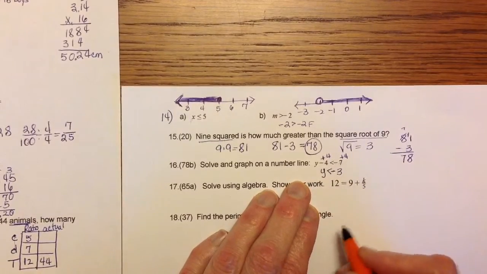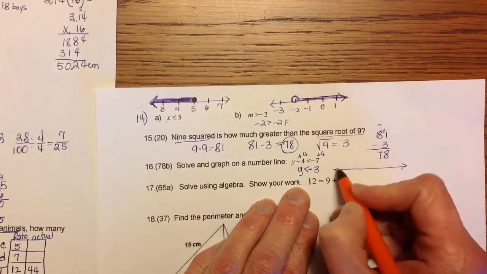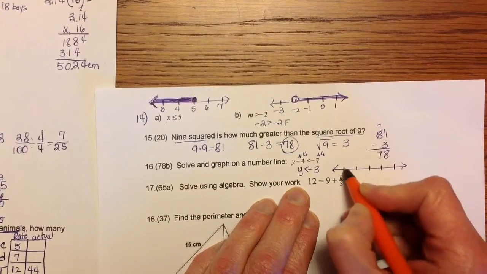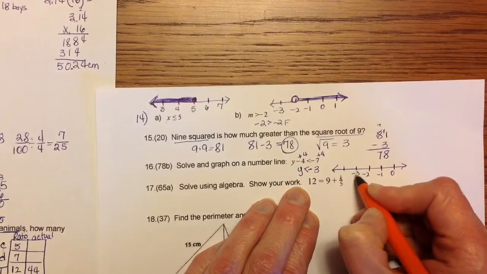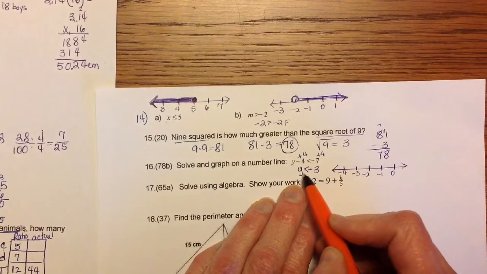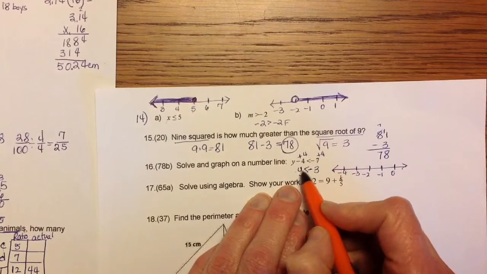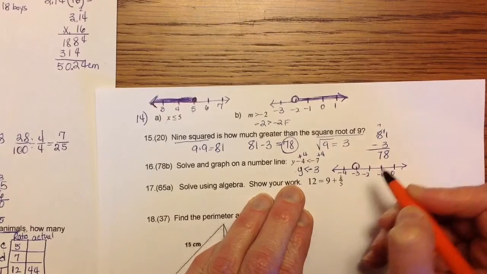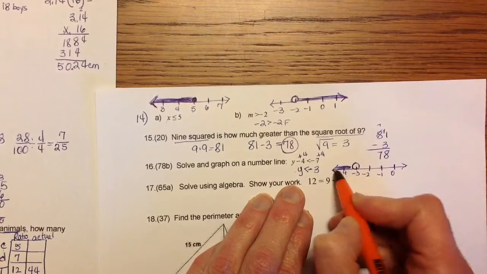Now if we're going to graph that, we need a -3, so I'm going to do 0, -1, -2, -3, -4. And I have -3. We're going to start with -3. And is -3 less than -3? That's false. So we show that by not shading it. And the true numbers that are smaller than -3 are always to the left.